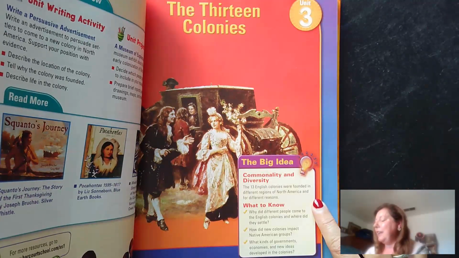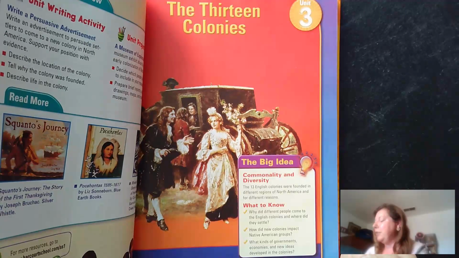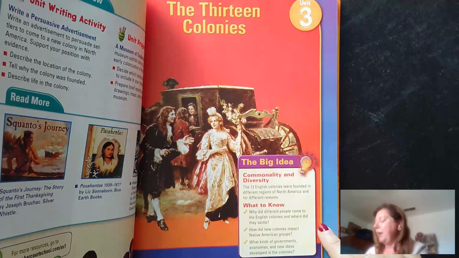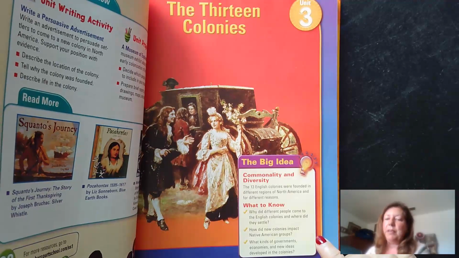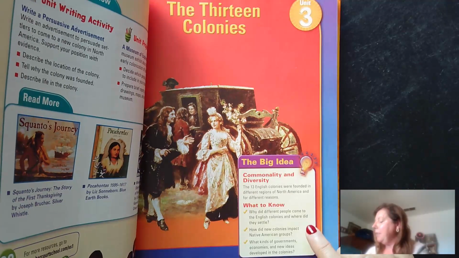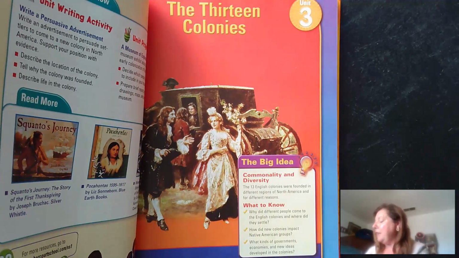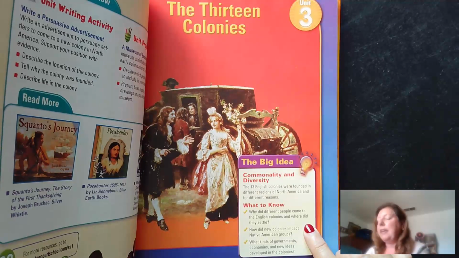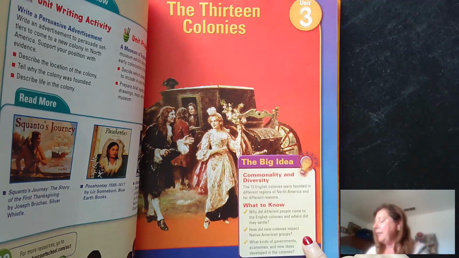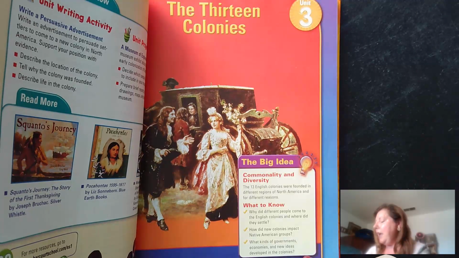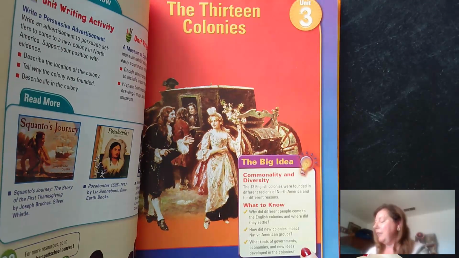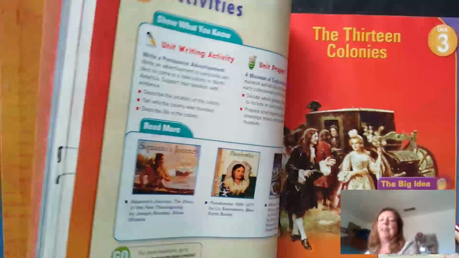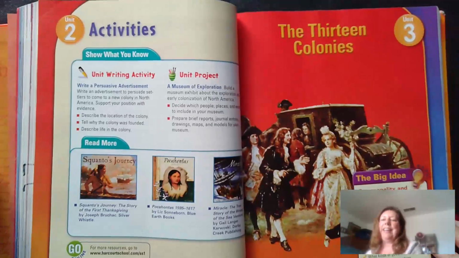commonality and diversity. The 13 English colonies were founded in different regions of North America and for different reasons, and so they had different people show up. See what to know. Why did different people come to the English colonies and where did they settle? How did new colonies impact Native American groups? And what kinds of governments, economies, and new ideas developed in the colonies? So we will be focusing on that.